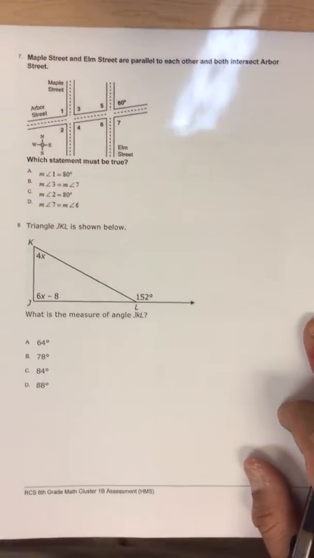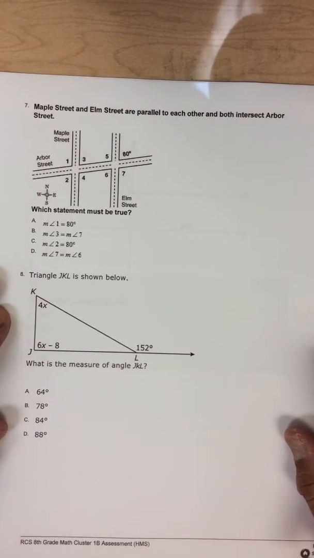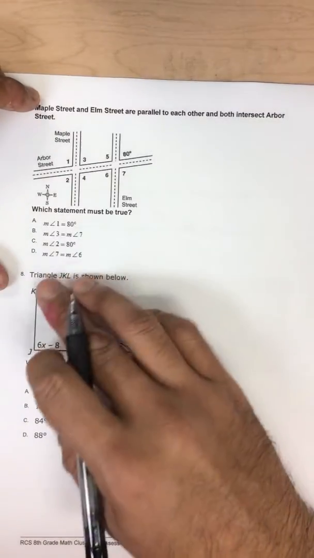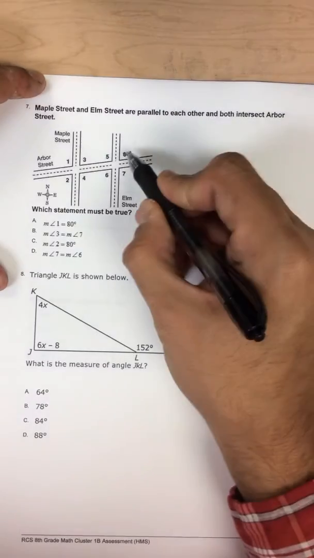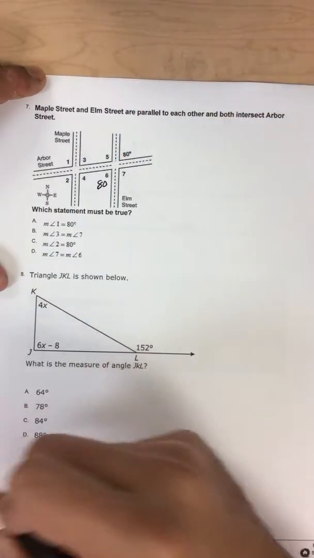Okay, moving on to the next problem, number 7. It says Maple Street and Elm Street are parallel to each other and both intersect at Arbor Street. Which statement must be true? So before I can determine which of these statements is true, I need to be able to figure out all my measurements. So if I know this is 80, then I know angle 6 is 80 because they're vertical.